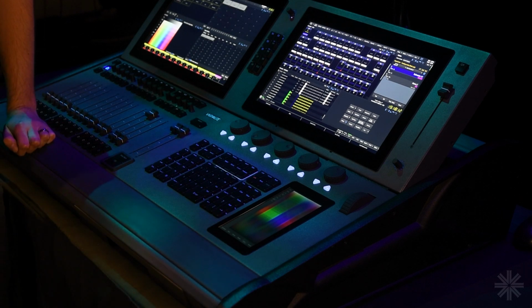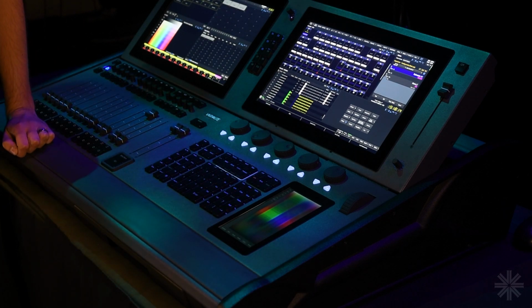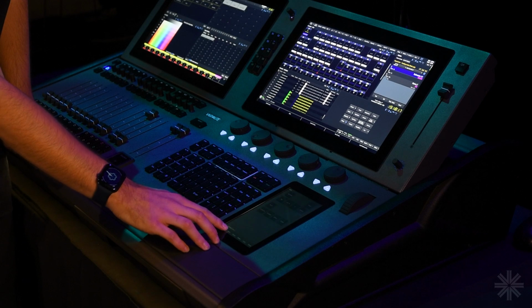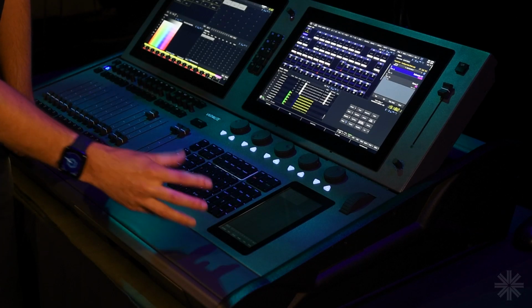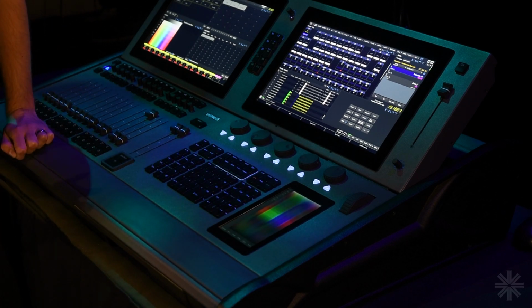And then moving further right, we've then got our 7-inch touchscreen. This allows us to access extra command keys that we've not got on the console, but also allow us quick access to groups, or allow us to access our color picker on the console as well.